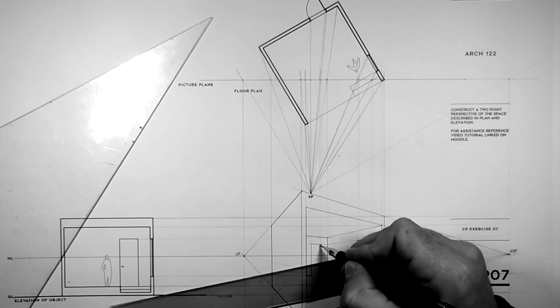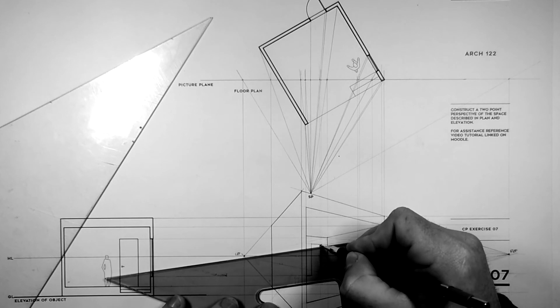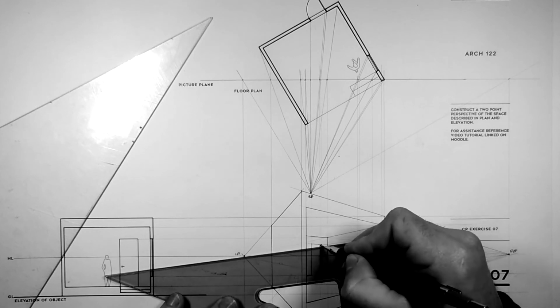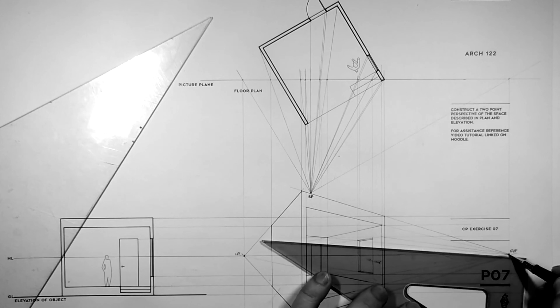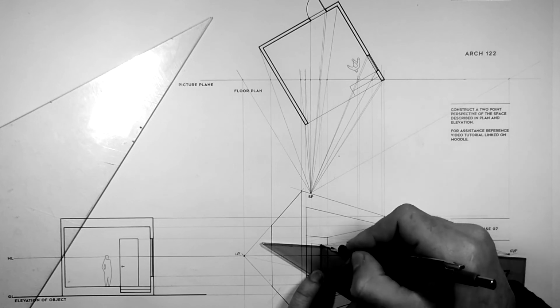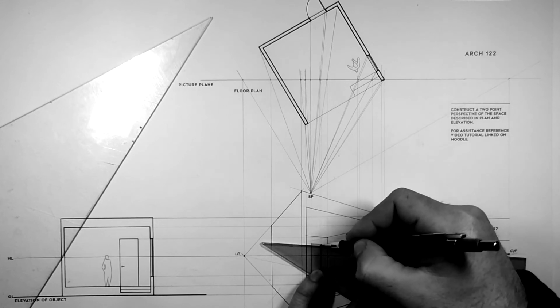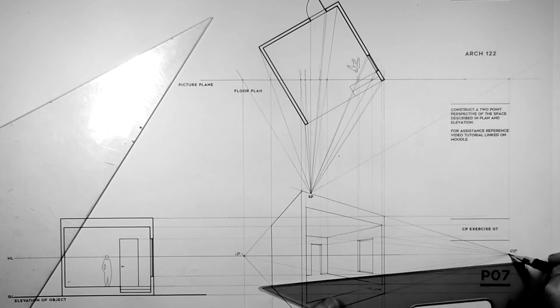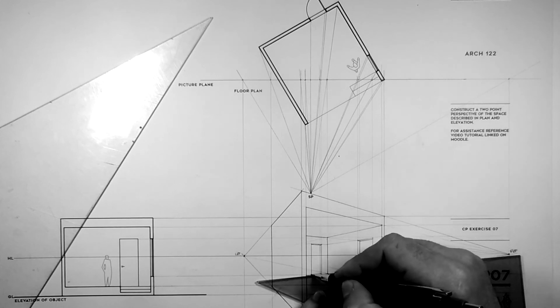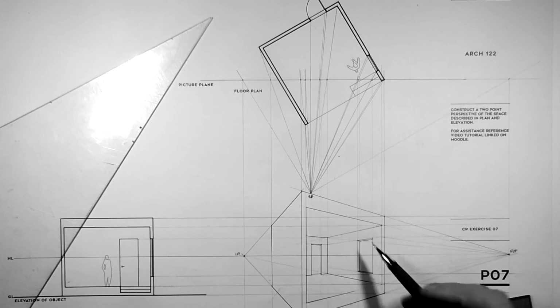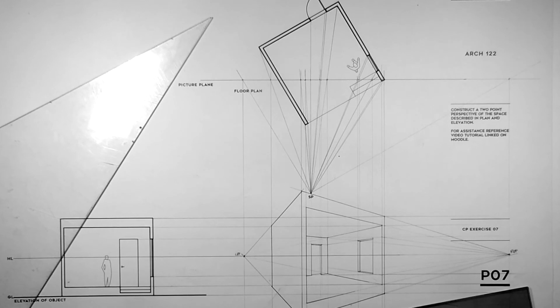And then from this intersection at the top left of that sliver of a rectangle, we can, not the left vanishing point here, we're projecting from the right vanishing point. And again, from the right vanishing point, we will project along this line here to describe the threshold of that door. So we have our window and our door described accurately in perspective.